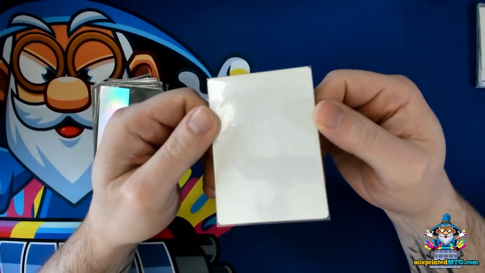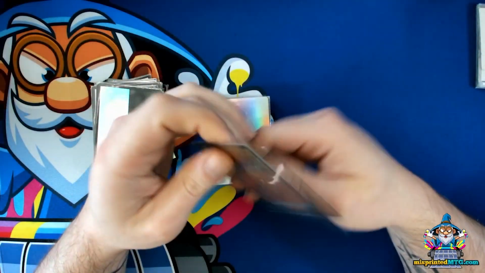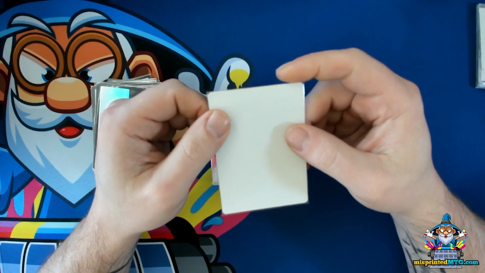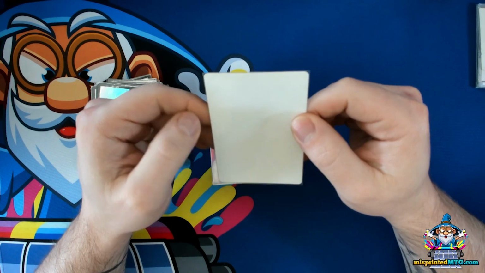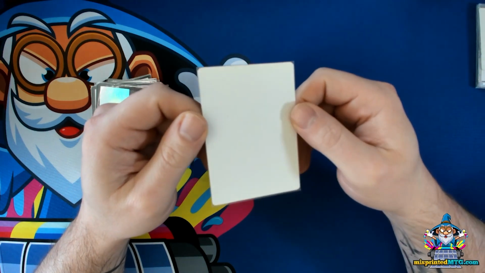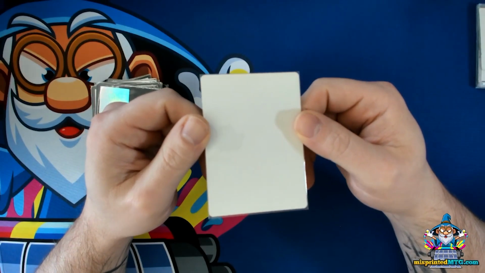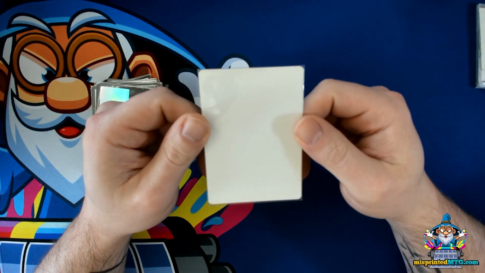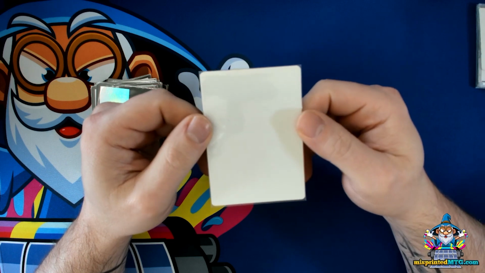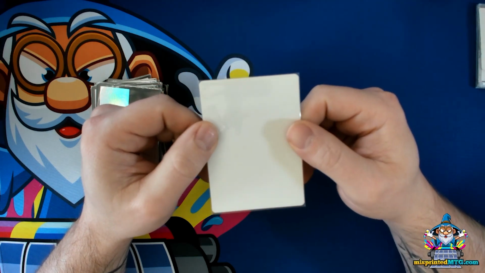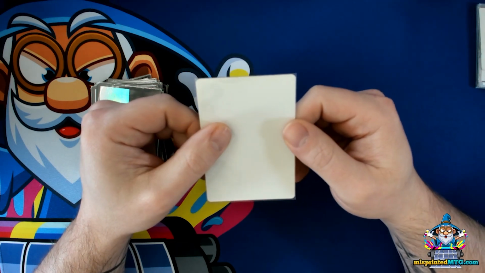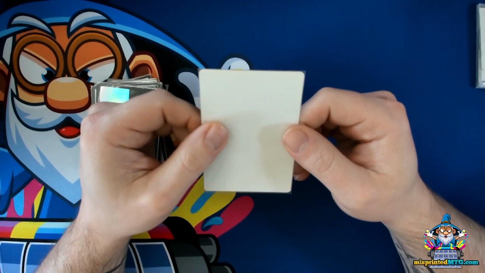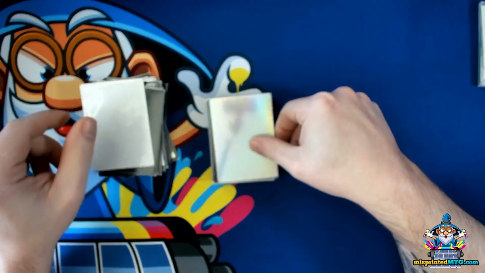Now we have the solid white filler. Again, I'm going to refer you to my misprint masterclass video on fillers to learn about how to determine if your solid white card is unprinted cardstock or an actual filler. I go over that in detail, showing you the differences in surface treatment. But this is a really rare filler, really hard to find an actual filler copy. So this one is really cool, and I value this one pretty highly in my filler collection.